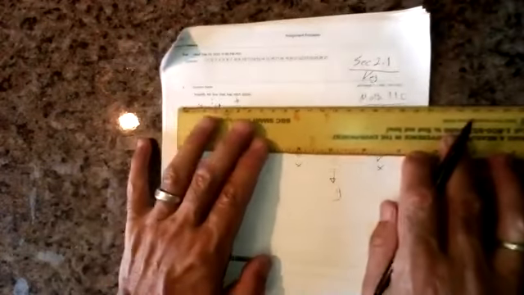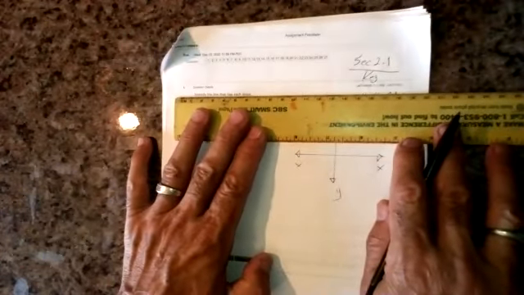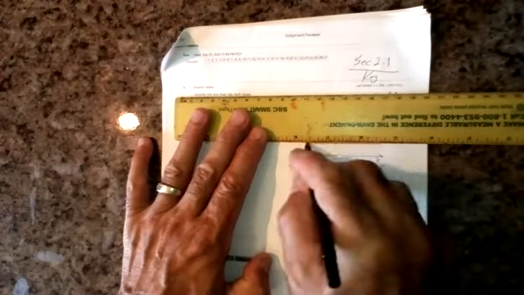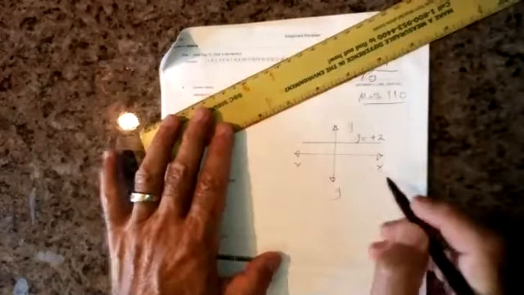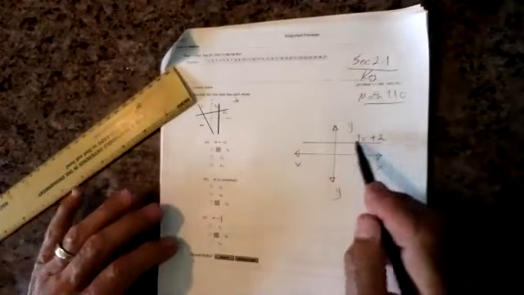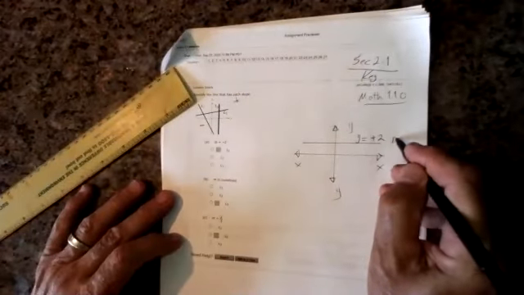All the horizontal lines, let's say here you have y equal 2. All the horizontal lines, their slope is 0.